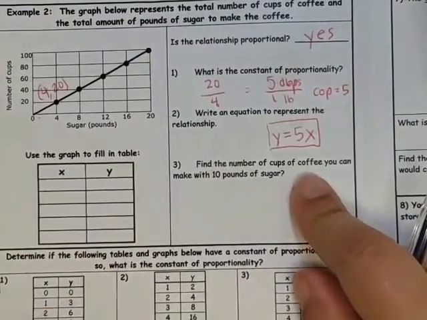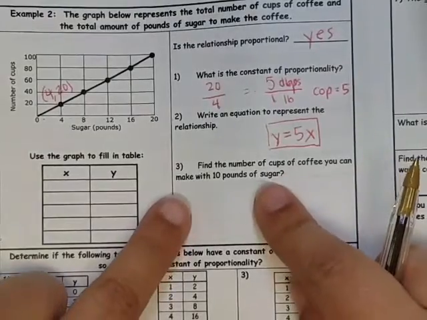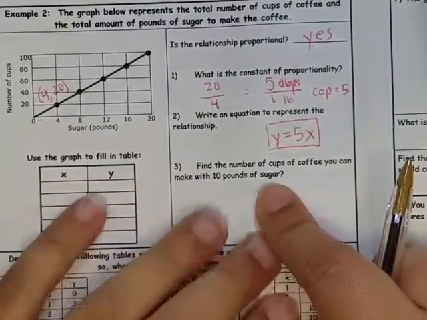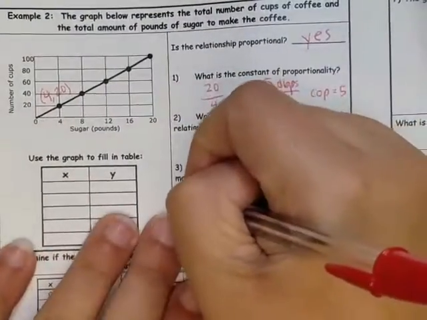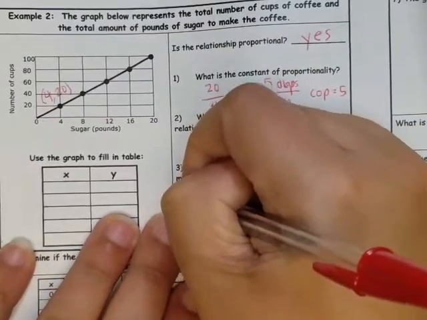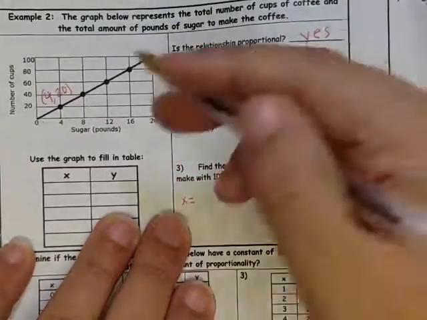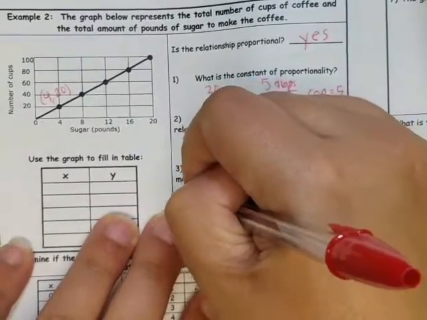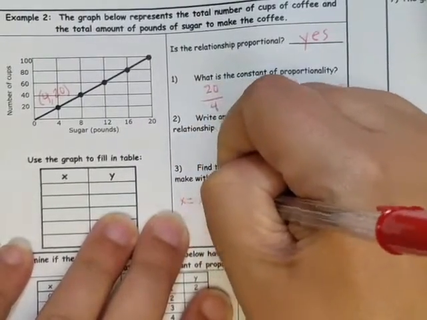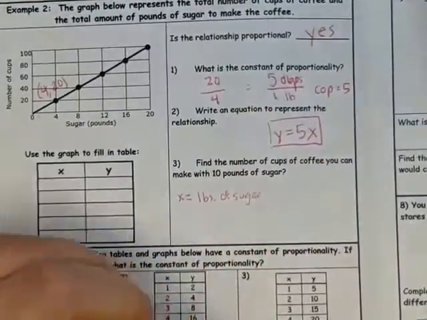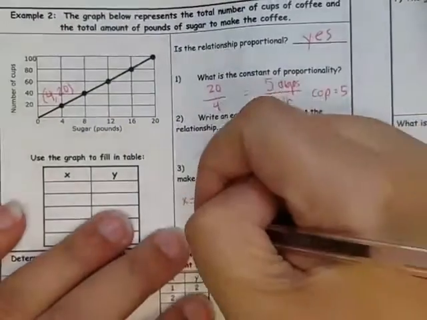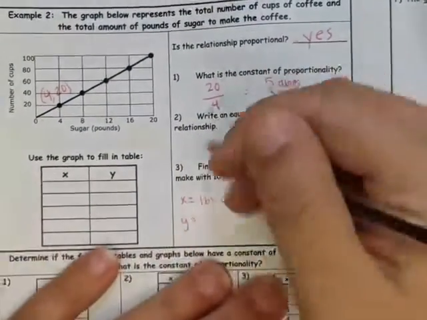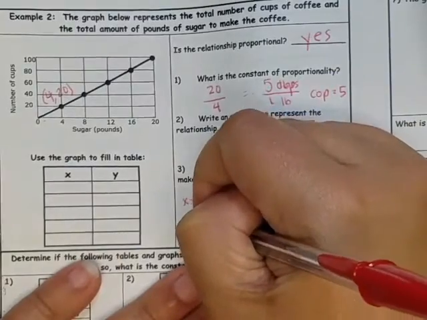Now we need to find the number of cups of coffee you can make with 10 pounds of sugar. All right, so let's talk about what each variable is. So x is our pounds of sugar, and then our y is our cups of coffee.